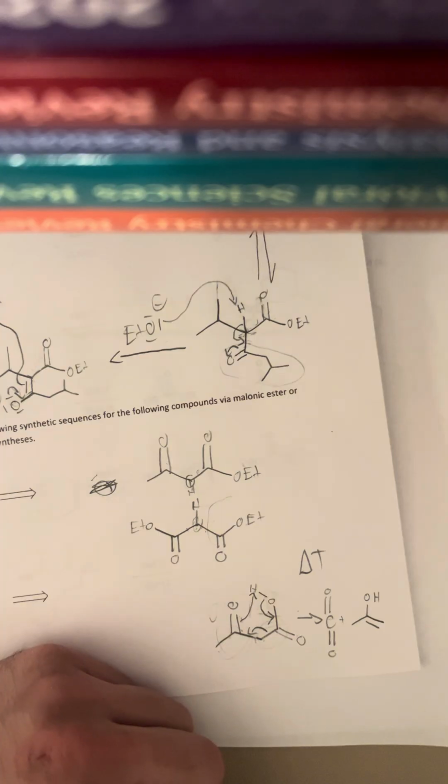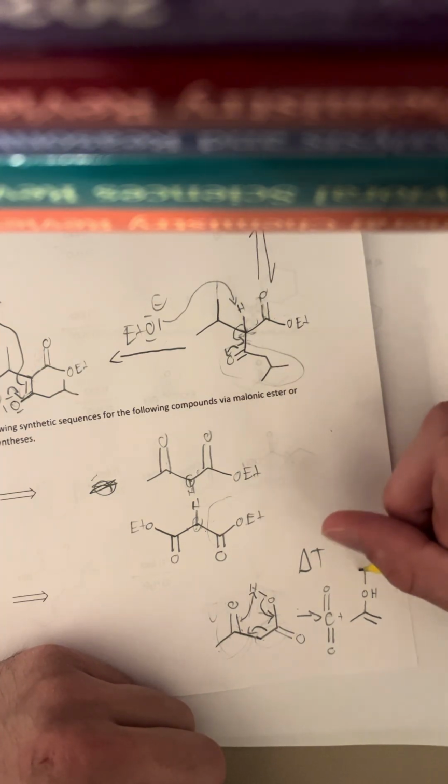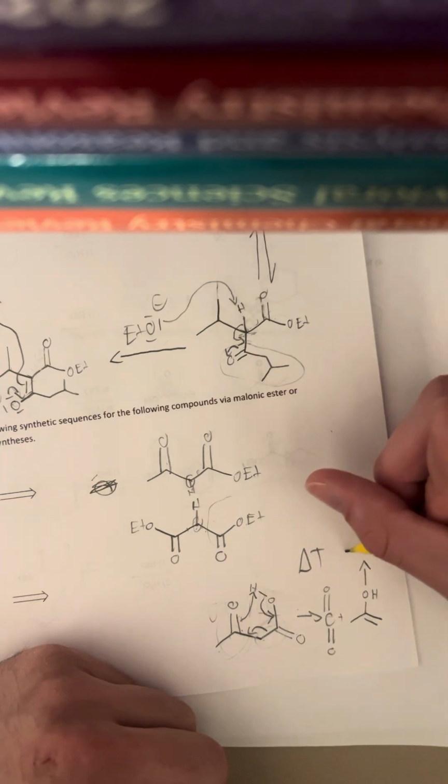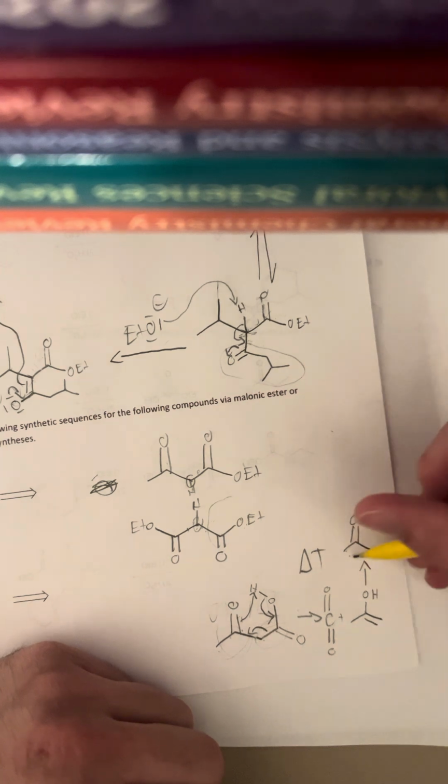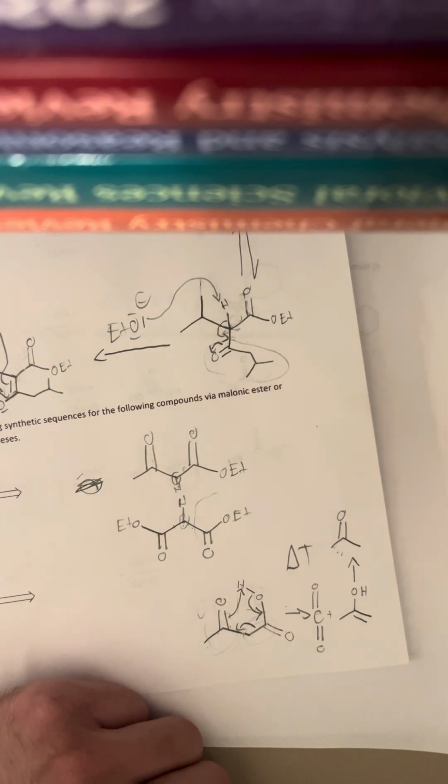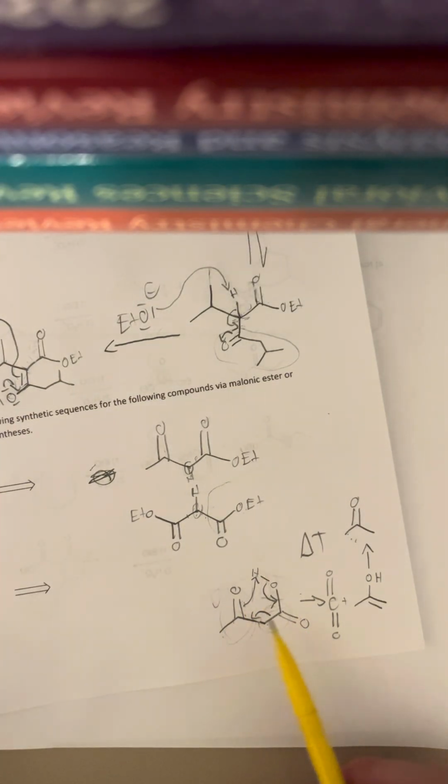we'll make this enol. But we know that we can have tautomerization of enols. And usually the keto form is going to be a little more stable. In this case, it's more stable. In the tautomer here, the equilibrium heavily favors the formation of acetone. And so this is what we have. What we have here is that we successfully decarboxylated.